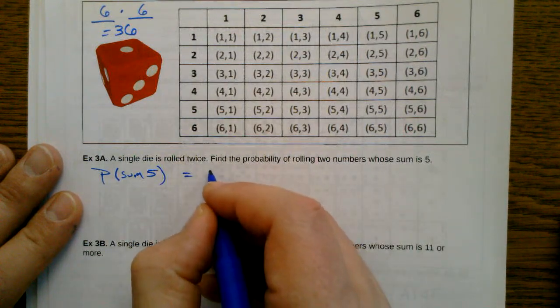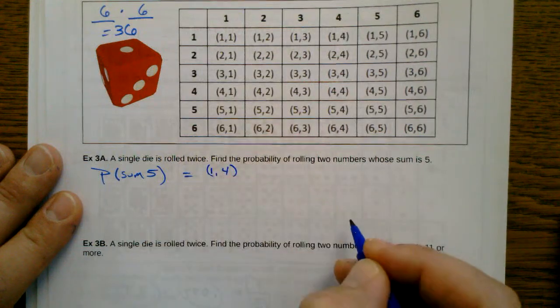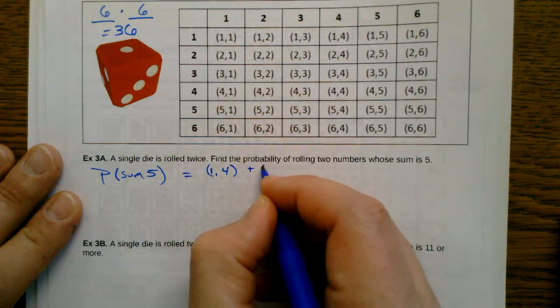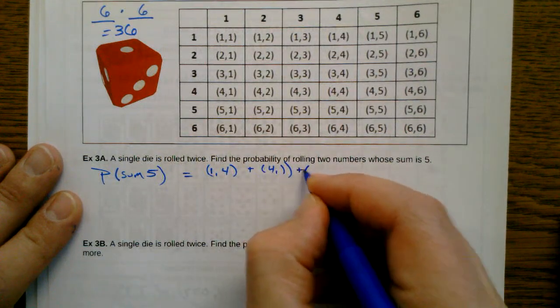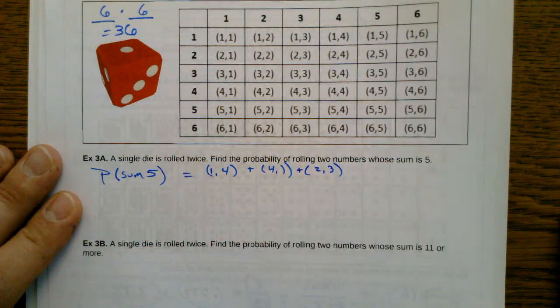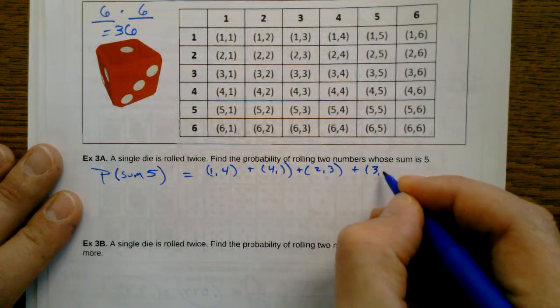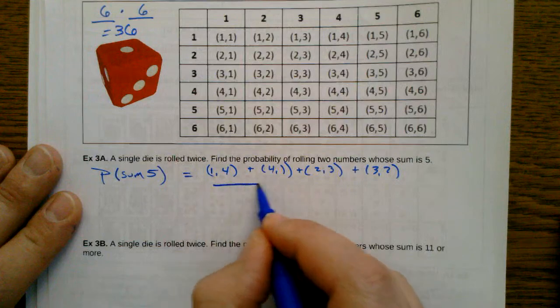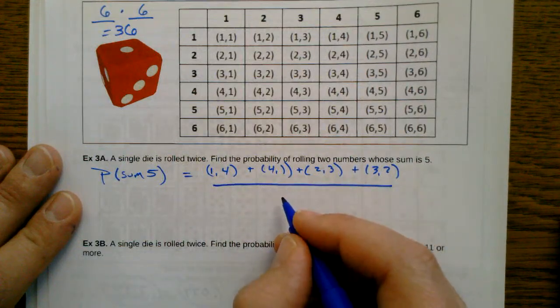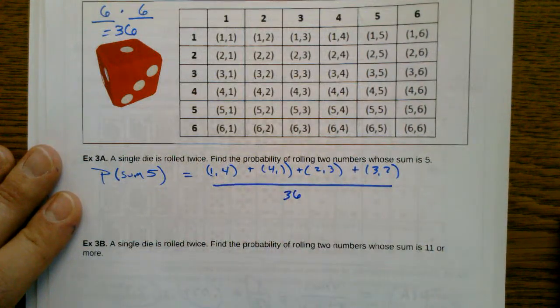I could roll a 1 and a 4, or a 4 and a 1. I could roll a 2 and a 3, or I could roll a 3 and a 2. So I'd add up all those and divide by the total possibilities, which is 36.